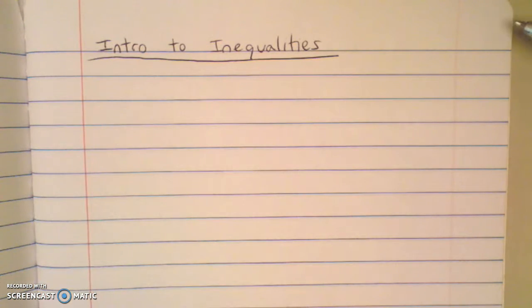Make sure you put today's date up in the top corner of your paper.